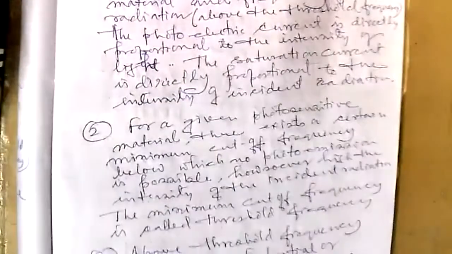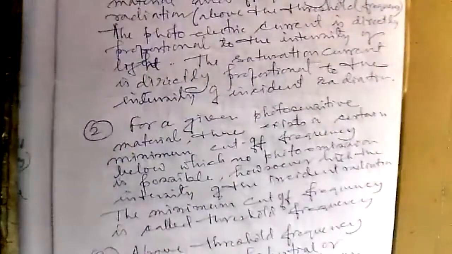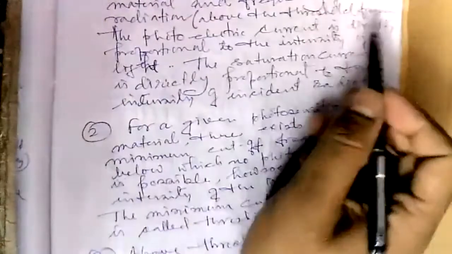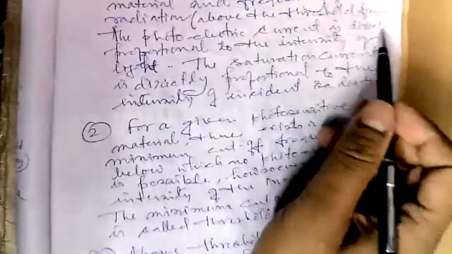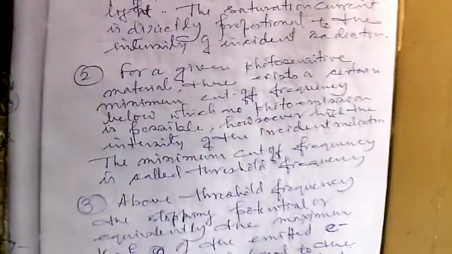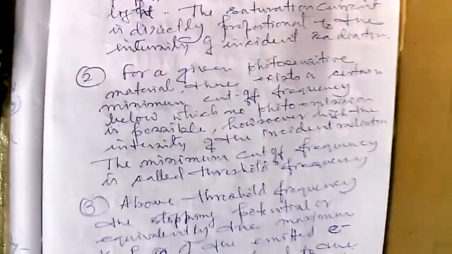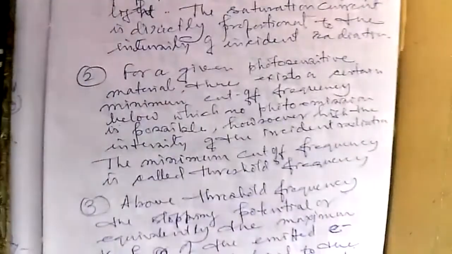Based on this experiment, we have accumulated four laws. One: for a given photoelectric material and frequency of incident radiation above the threshold frequency, obviously, the photoelectric current is directly proportional to the intensity of light. The saturation current is directly proportional to the intensity of light. If intensity increases, saturation current will also increase.